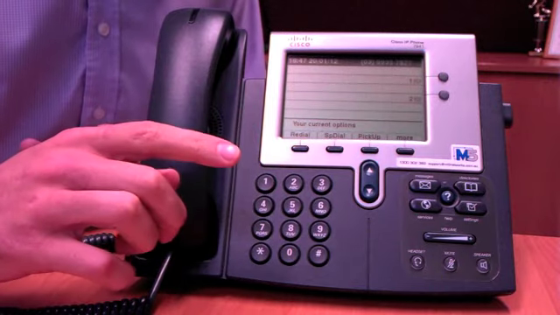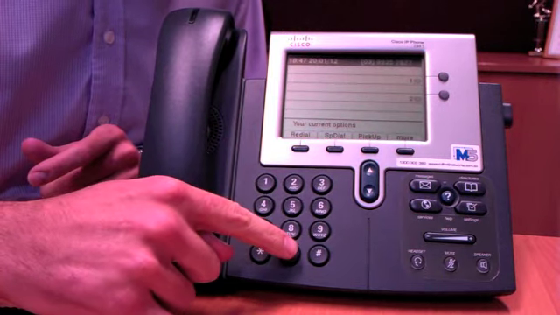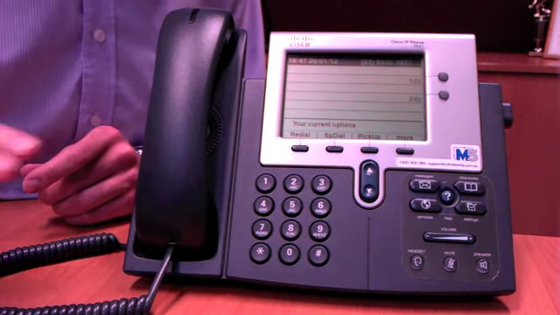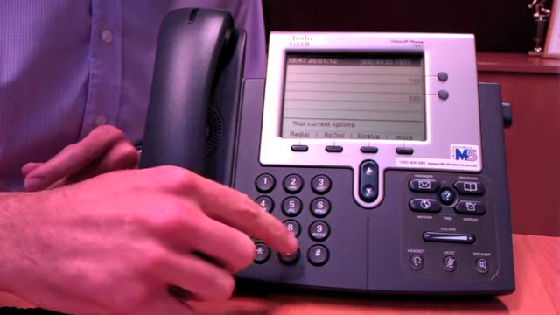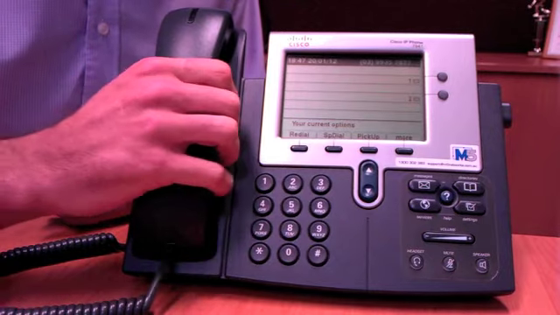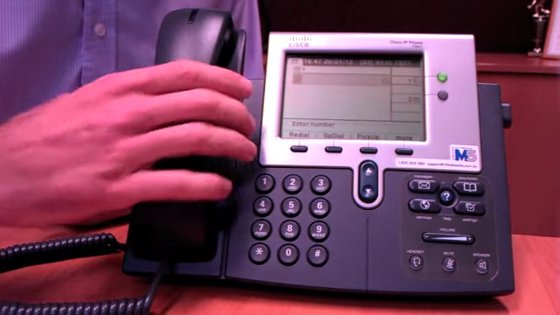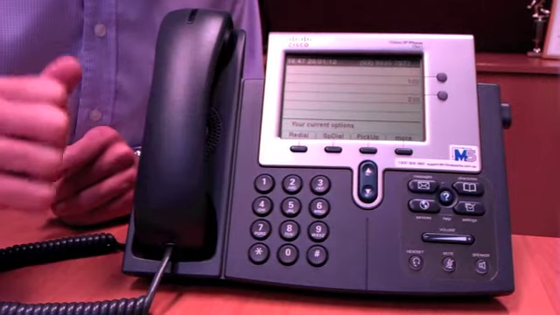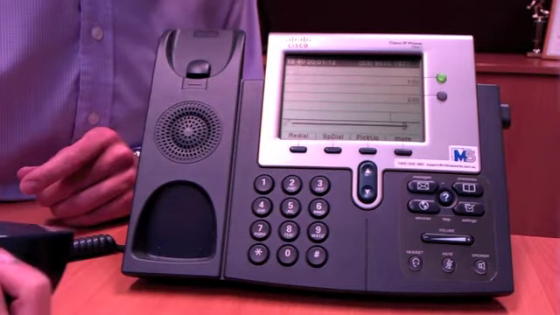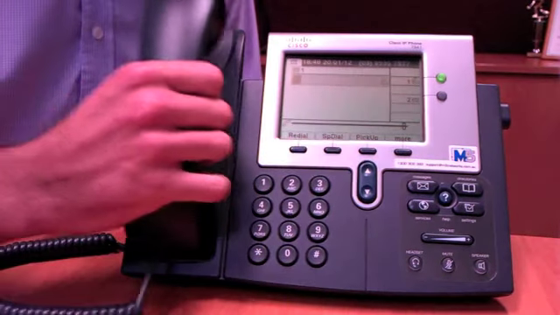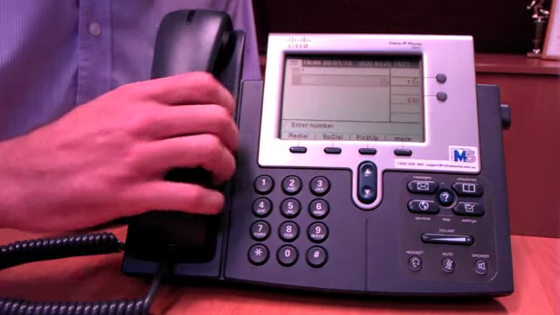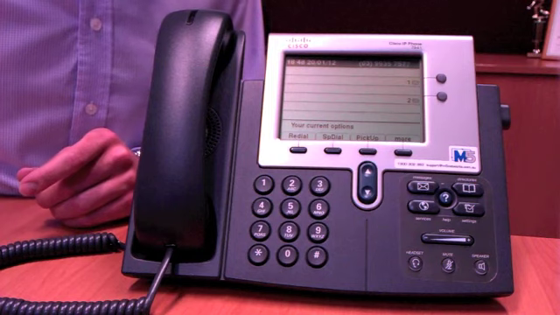I'd like to emphasize again, always remember to dial the 0 to get an outside line. To make an internal call, you don't need to dial the 0. The 0 is only for external calls. If I want to place an internal call, I can leave the handset on hook and dial the 4-digit extension number, and then pick up the handset, which will automatically dial, or I can pick up the handset and dial the 4-digit extension. And that's basically how to place a call.